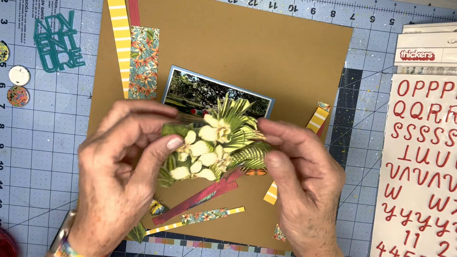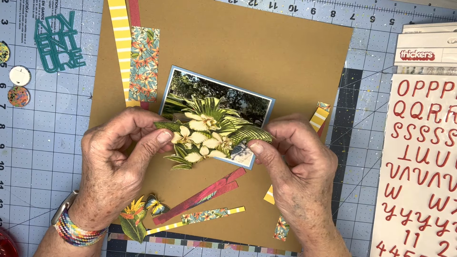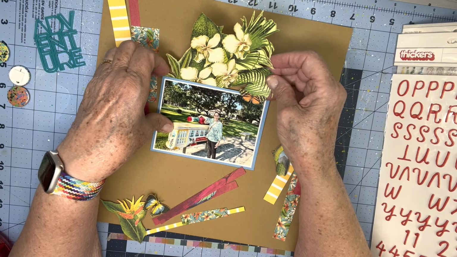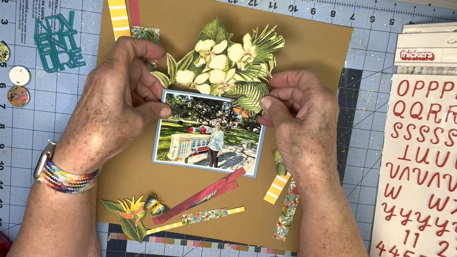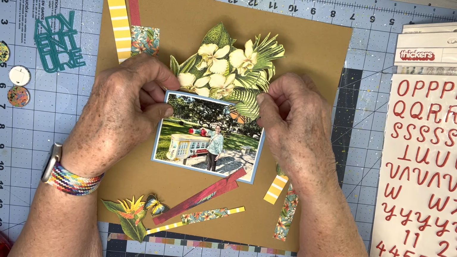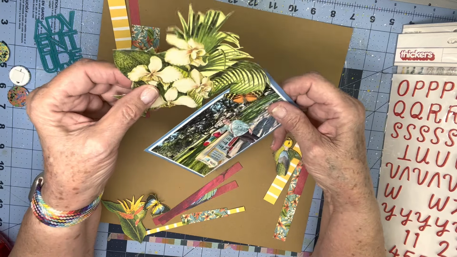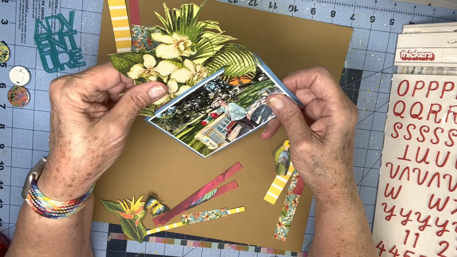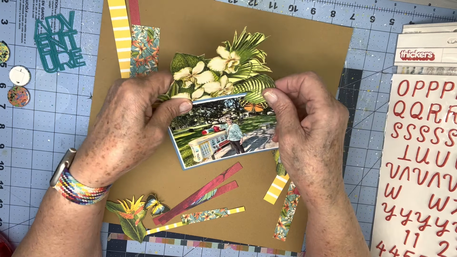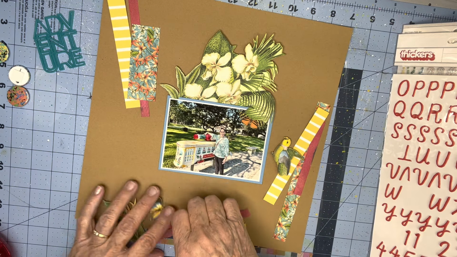Okay, this was the floral cluster that I cut out of the paper, and I thought that I could do something like this. Maybe there.